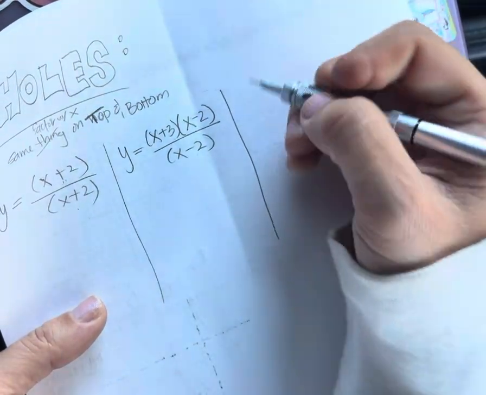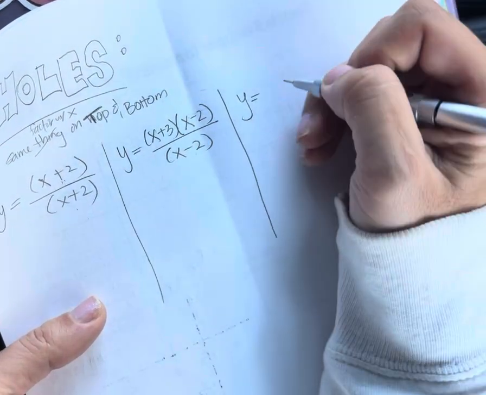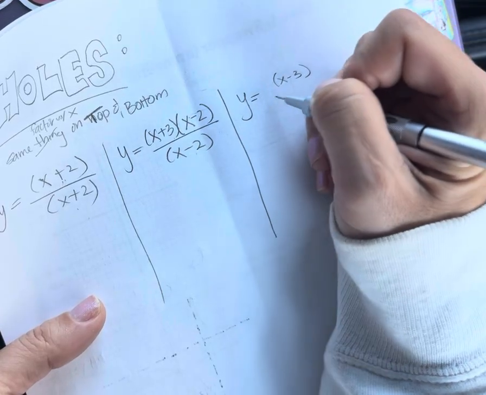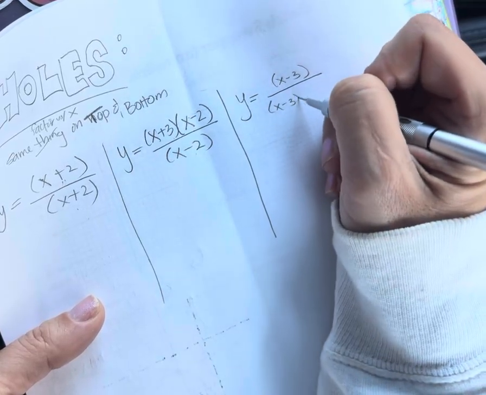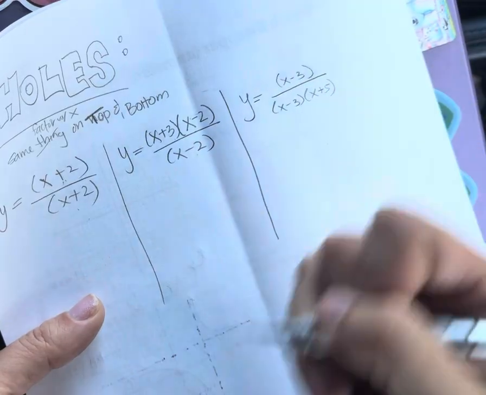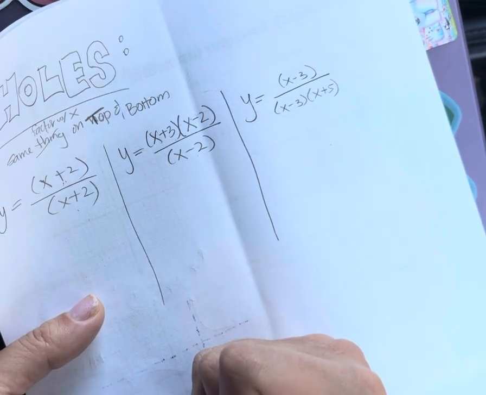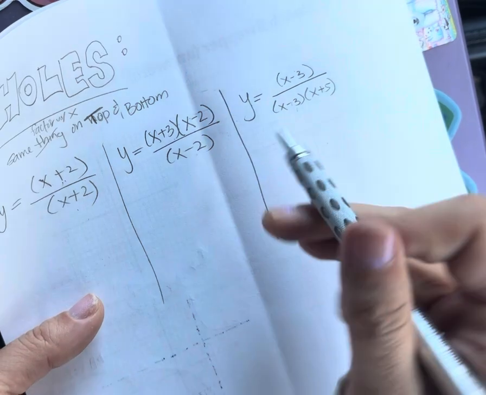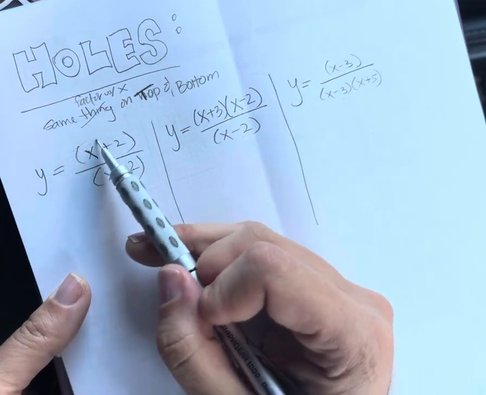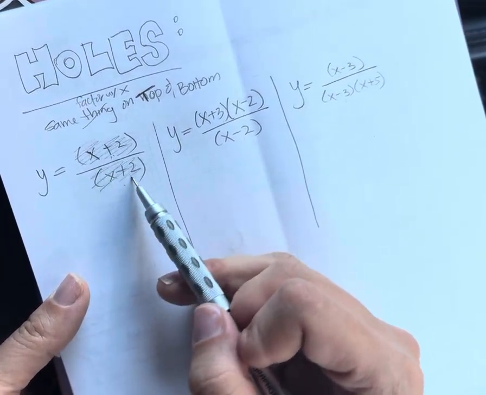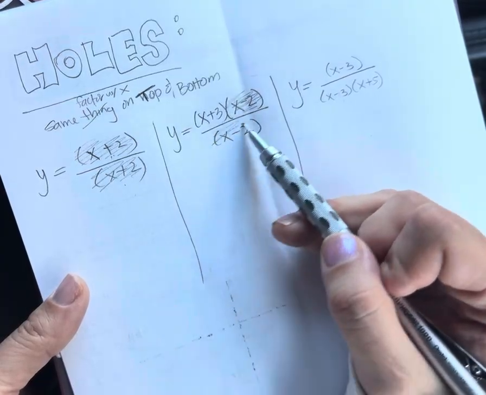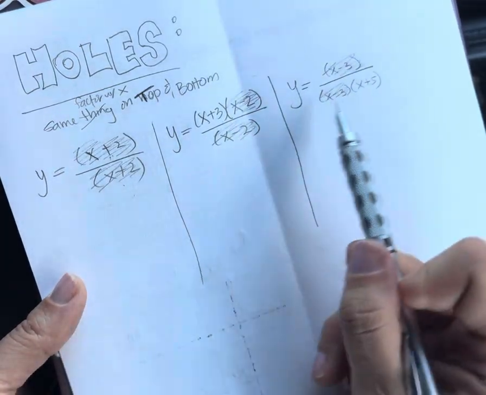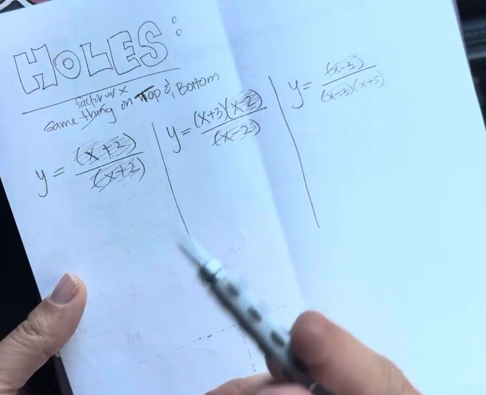Let's look at another one. Y equals x minus 3 over x minus 3, x plus 5. That has a hole. Okay? Because there's the same thing on the top and the bottom. In each of these, when this cancels, these cancel each other out, we get a much simpler equation.